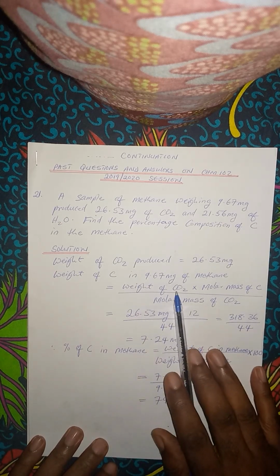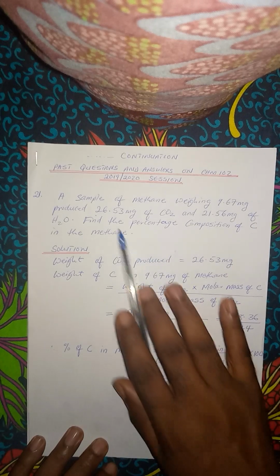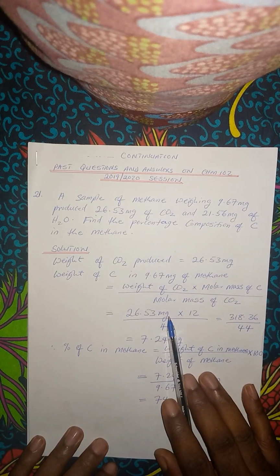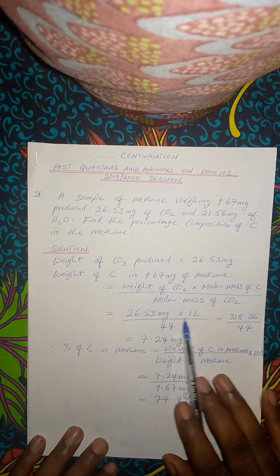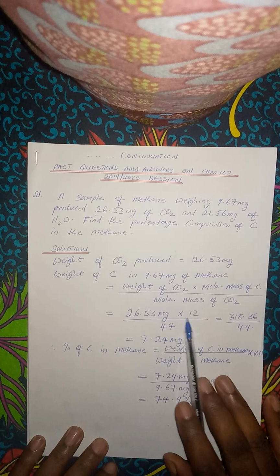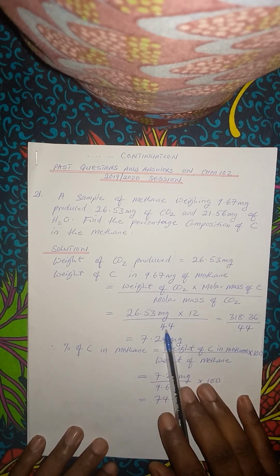So, weight of carbon dioxide from the question is 26.53 milligram. Then molar mass of carbon is 12. Then divided by molar mass of carbon dioxide, which is 44.